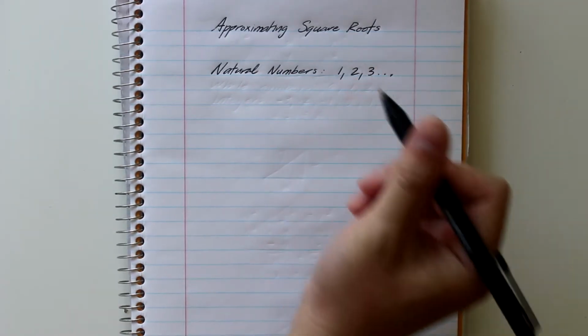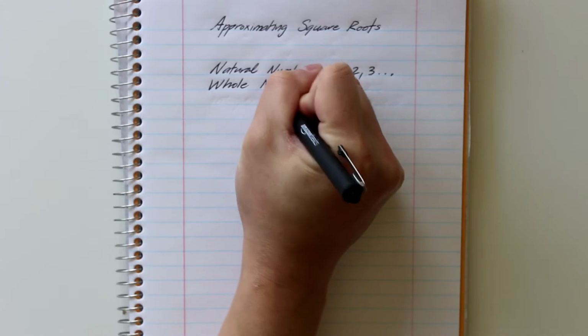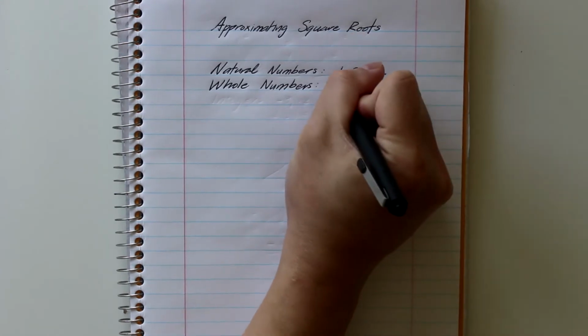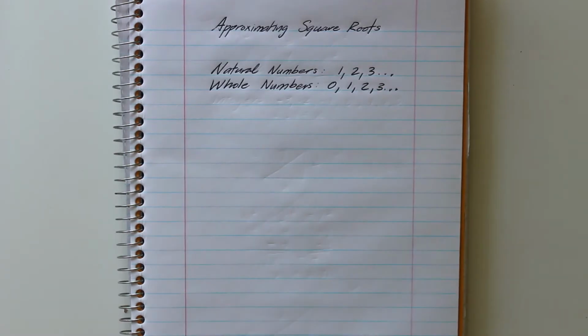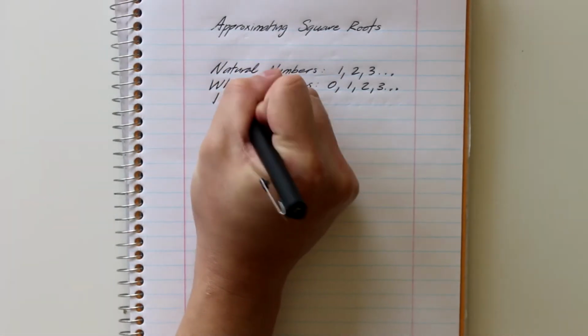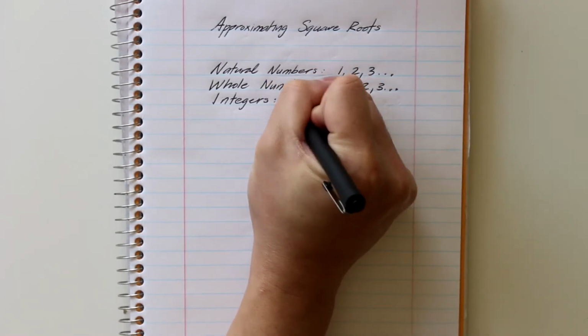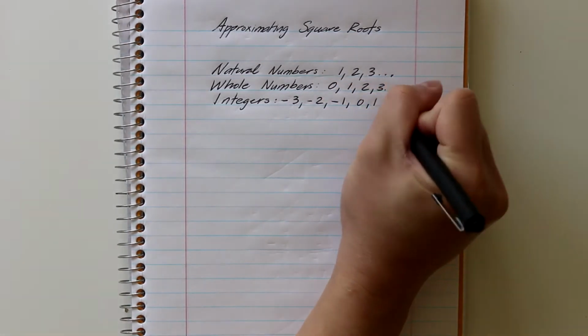And then later in history, we upgraded to whole numbers. This includes all the natural numbers, and it also includes 0. Now, for those of you who aren't aware, 0 was first discovered in India. And then we upgraded again to integers. And this included all the negative numbers as well as the positive numbers.